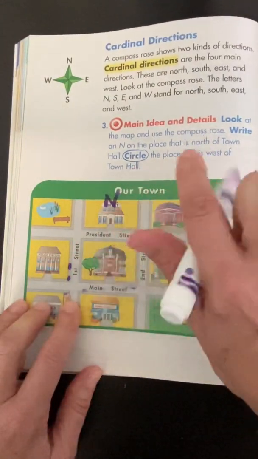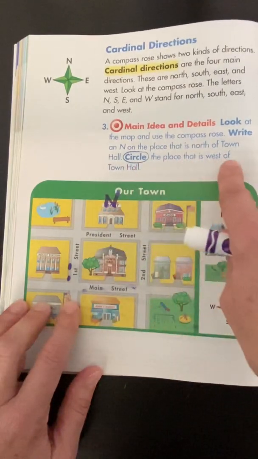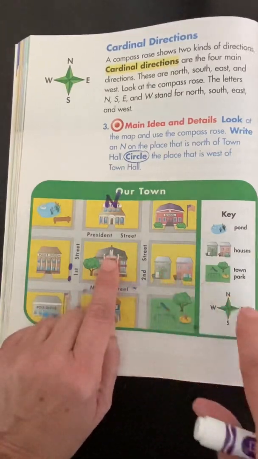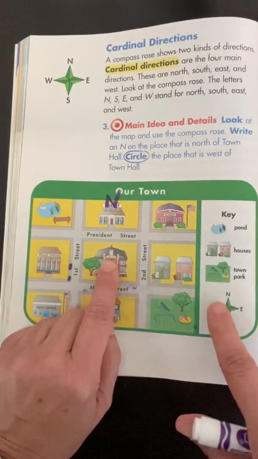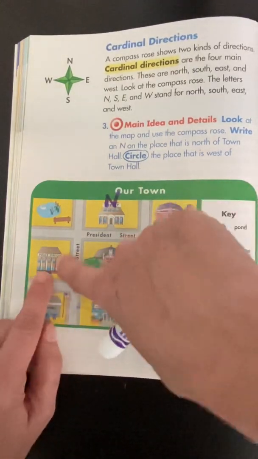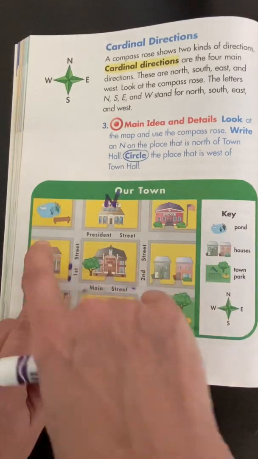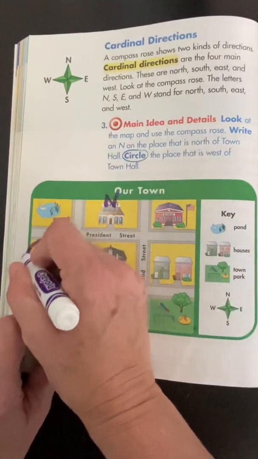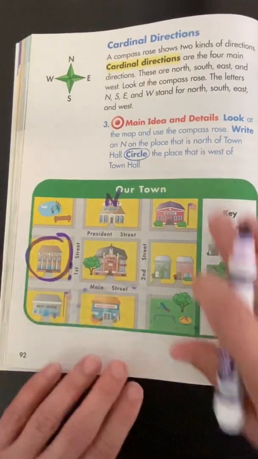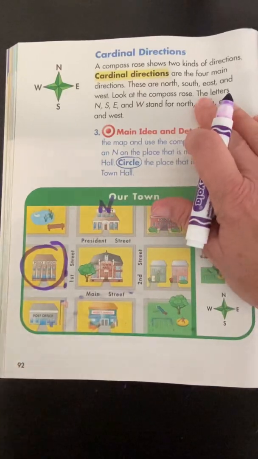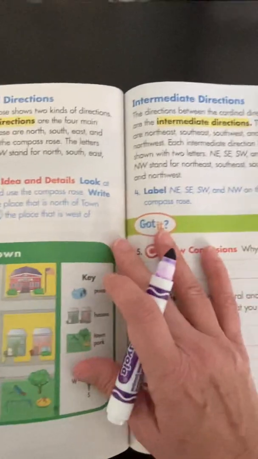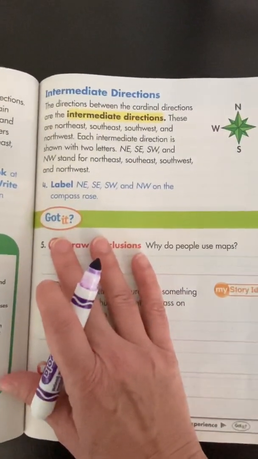So the next direction says to circle the place that is west of Town Hall. Okay, so we know where Town Hall is. Let's look at our compass rose right here. West is this way. So we go over one this way. And what is west? It's the police station. And remember, we're supposed to circle it. So everybody circle the police station. Good job. So those are the cardinal directions. We know there are two kinds of directions. Cardinal, which are the main ones, and then intermediate directions.